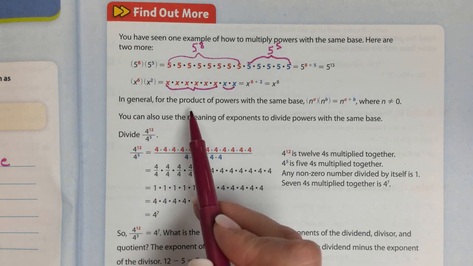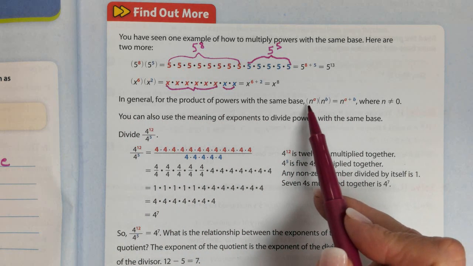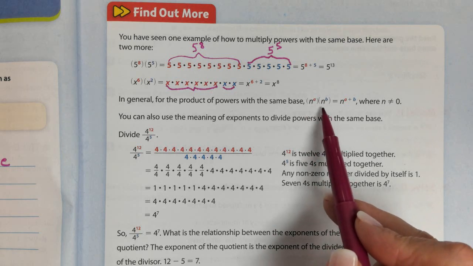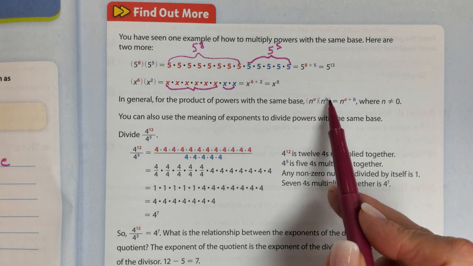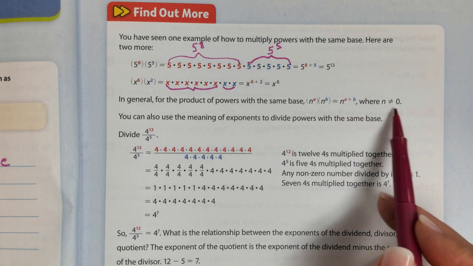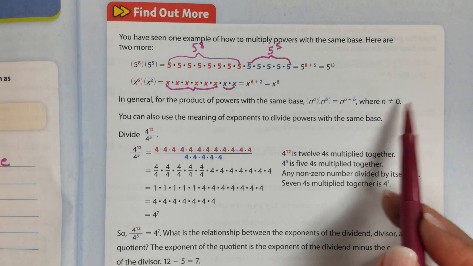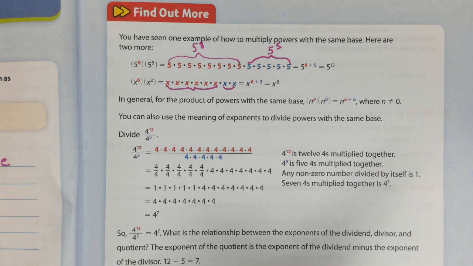And then they're summarizing it for you. So it says, in general, for the product of powers with the same base, any number to the a power times any number to the b power is going to equal n to the a plus b, where n does not equal 0. Remember, 0 always throws it a little different. Okay? So let's highlight that. And you have a highlighter in your documents that you can do that too, or you can underline.